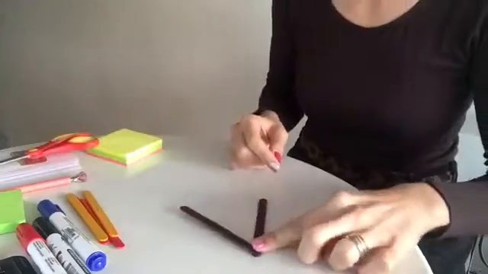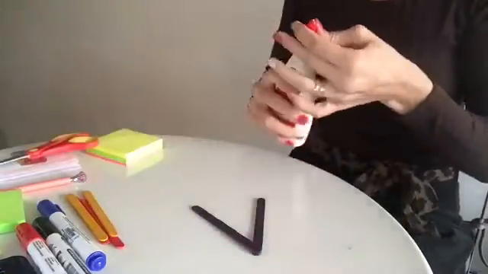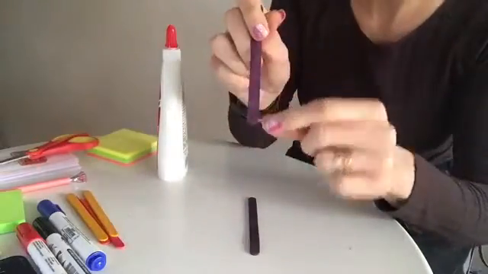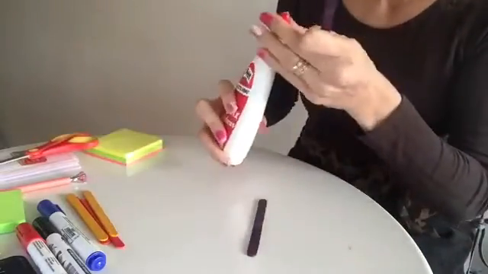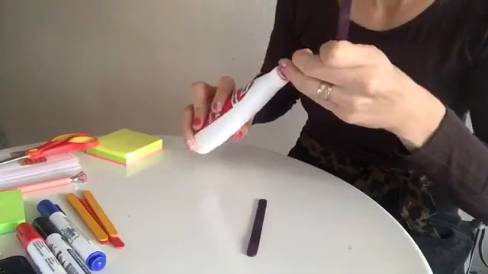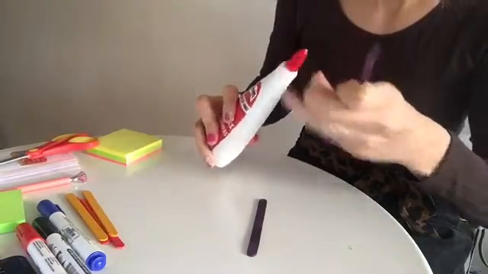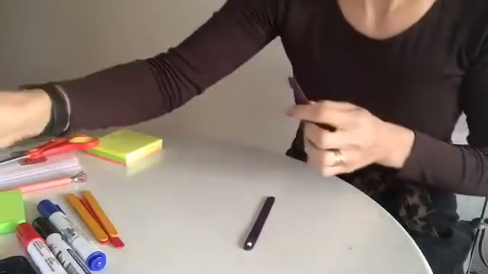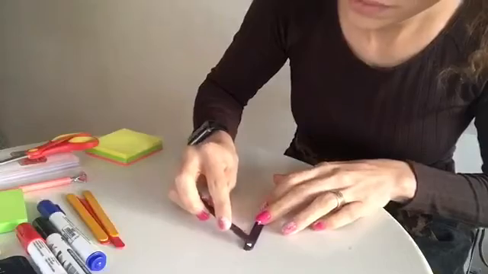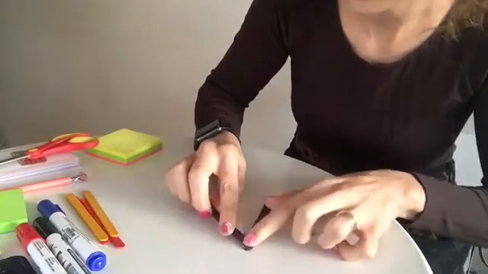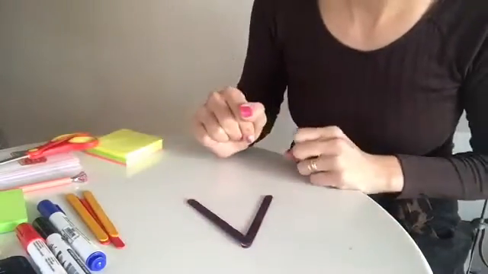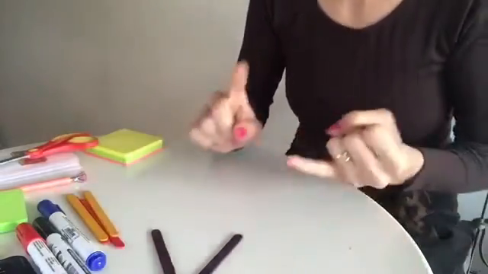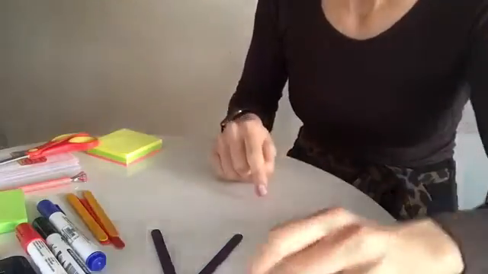Everything that I need to do is just to glue the end of this stick at the top of this one, like this. Okay, like this.